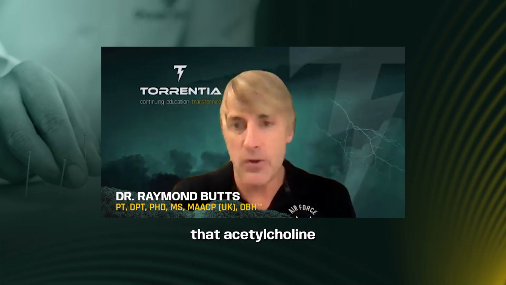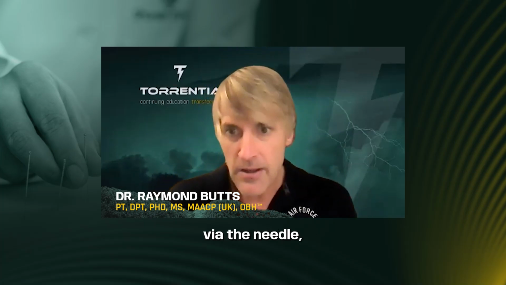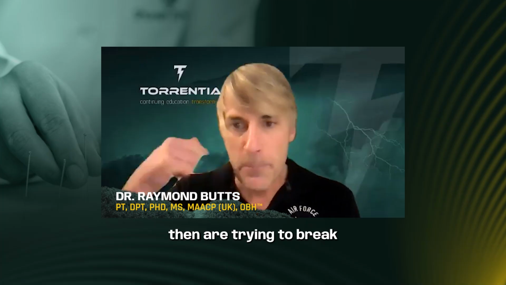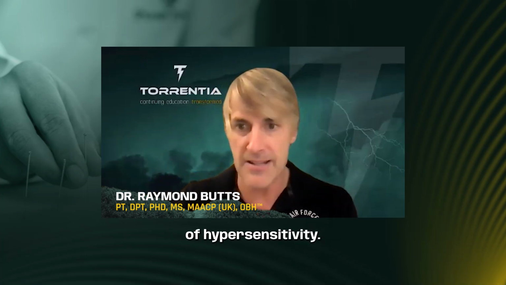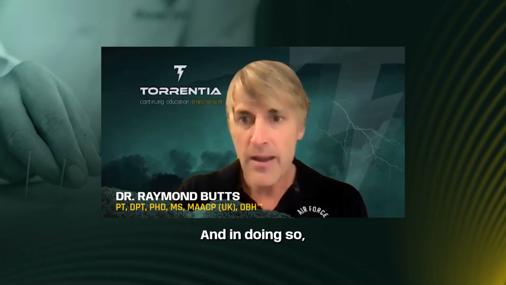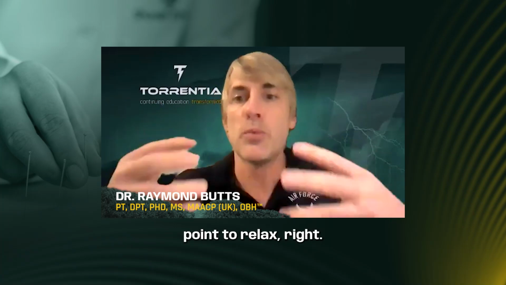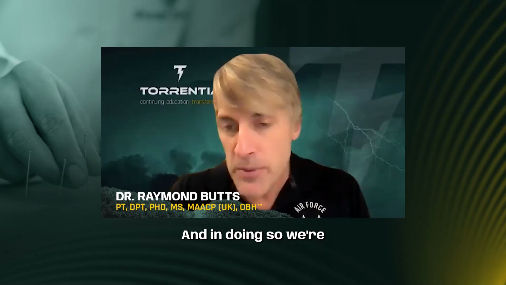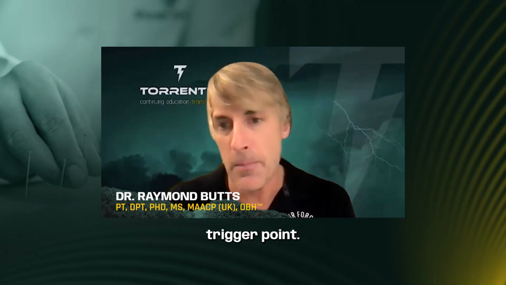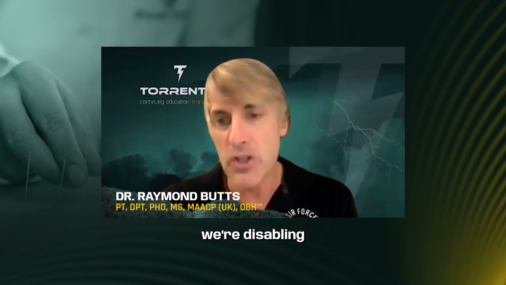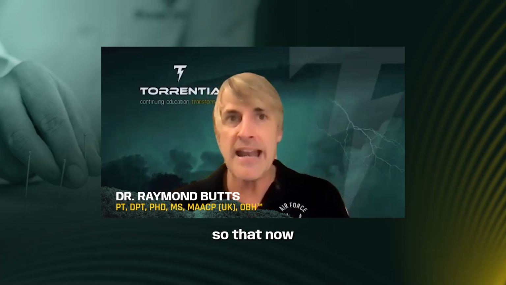By clearing that acetylcholine via the needle, we essentially are trying to break that cycle of hypertonicity, and in doing so, get that hypertonic part of the muscle, the trigger point, to relax, right? And in doing so, we're trying to disable the trigger point. But if you think about it, we're disabling the trigger point by resetting the neuromuscular junctions, resetting it so that now we can drive a normal amount of acetylcholine so that it's working appropriately again, right?